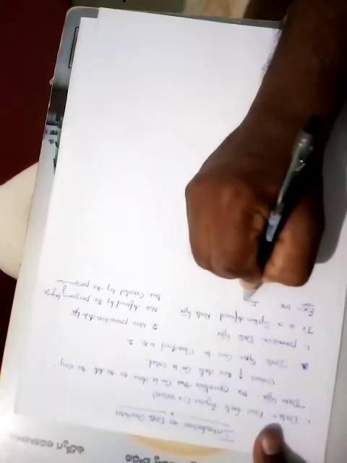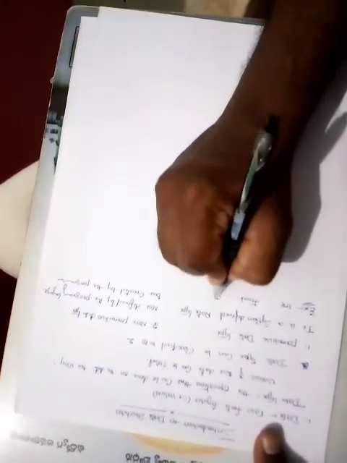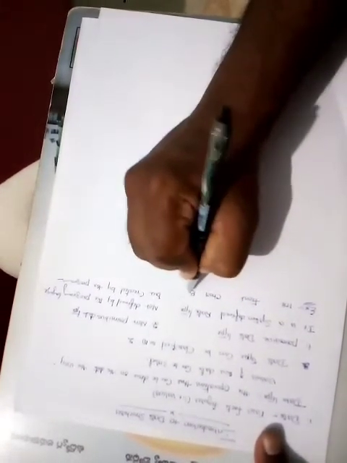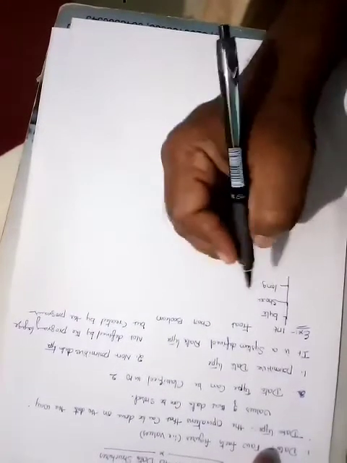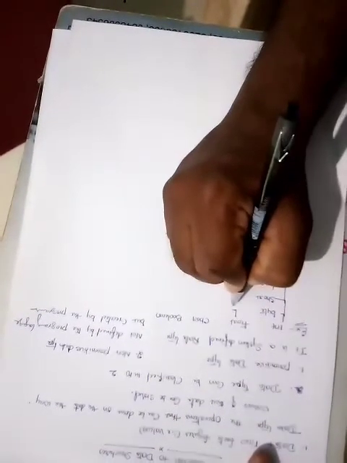So it is integer, float, character, and boolean, where this integer is again classified into byte, short, long, byte, short and long, whereas float and double.